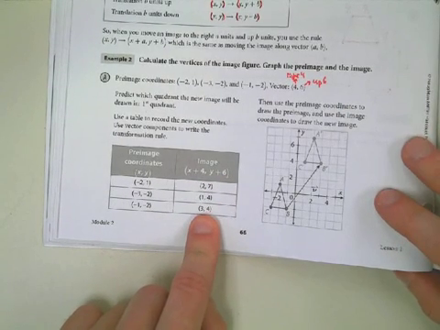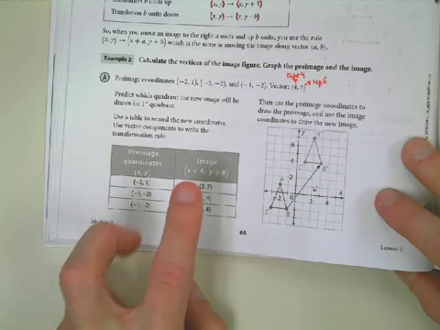So how do you know which rule to use? Well, we combine them here. It's a matter of just trying to figure out.